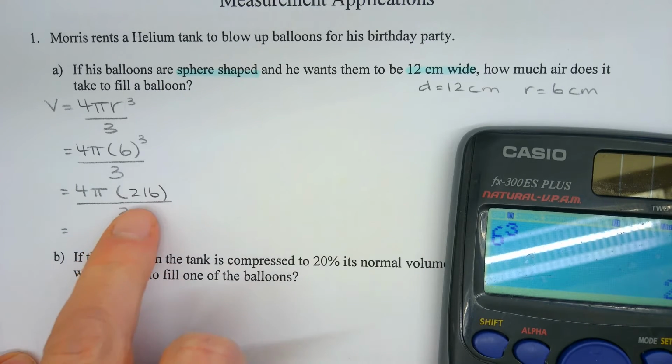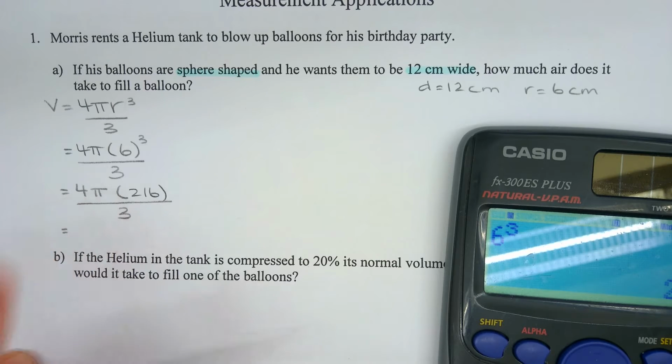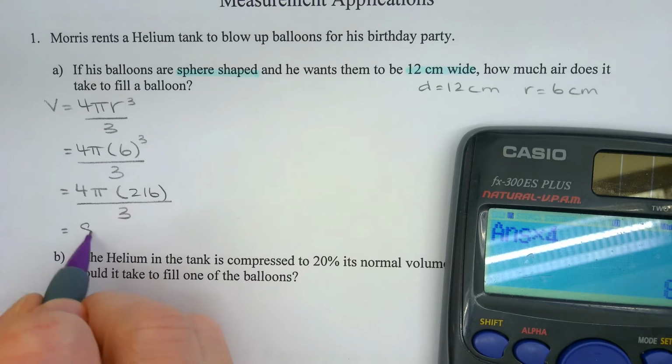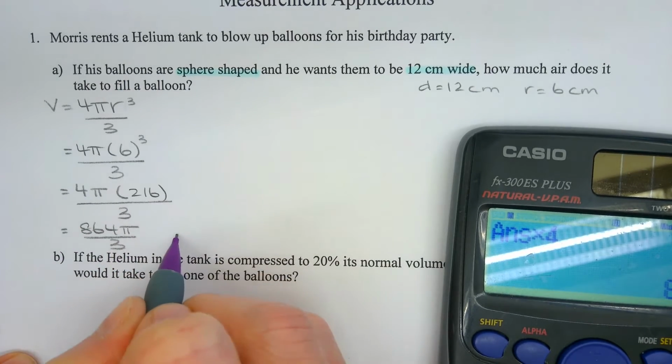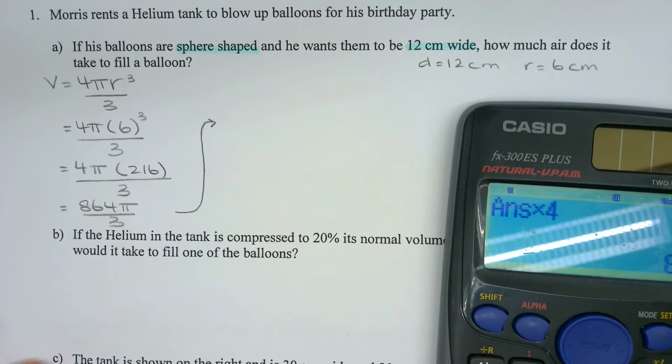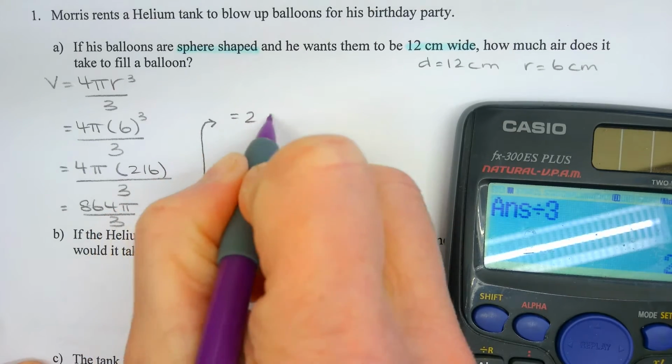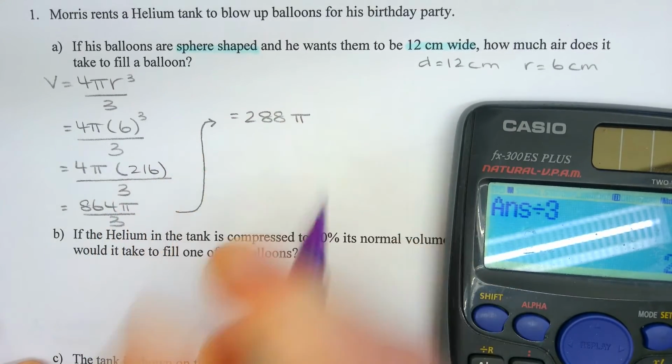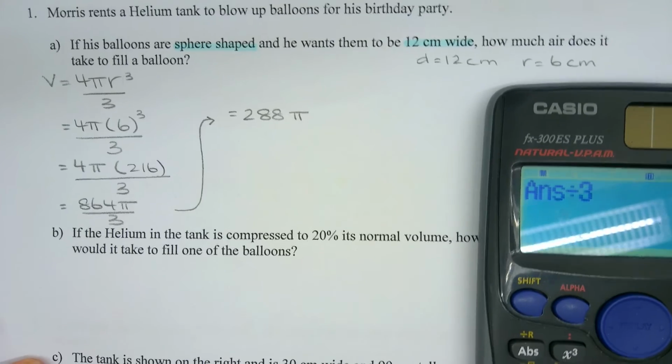And now I'm going to do 216 times 4, which gives me 864 pi divided by 3. I want to divide by 3, so I'm going to verify that 864 divides by 3, and it does. So 864 divided by 3 gives me 288 pi. That would be an exact answer.